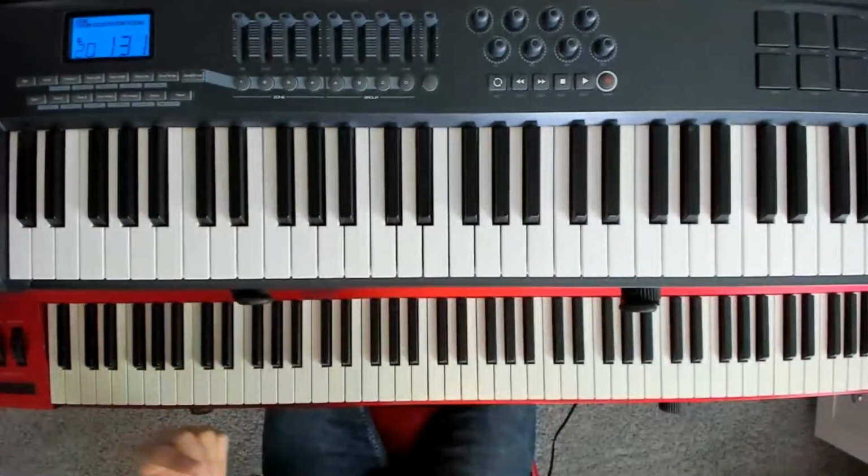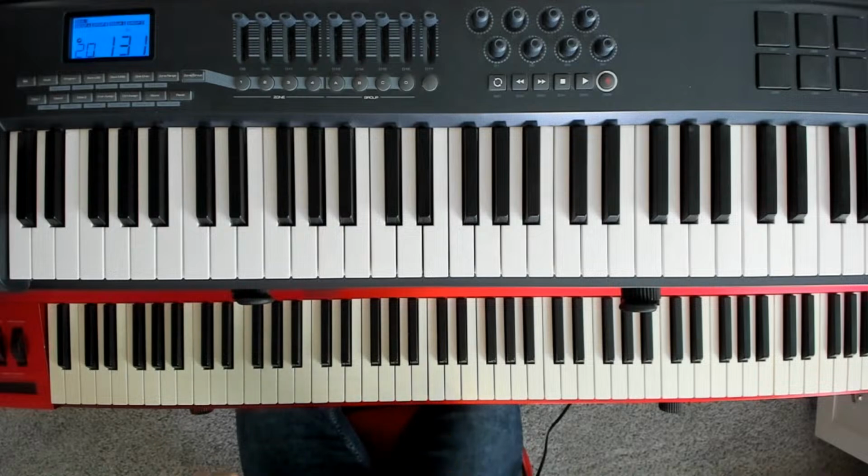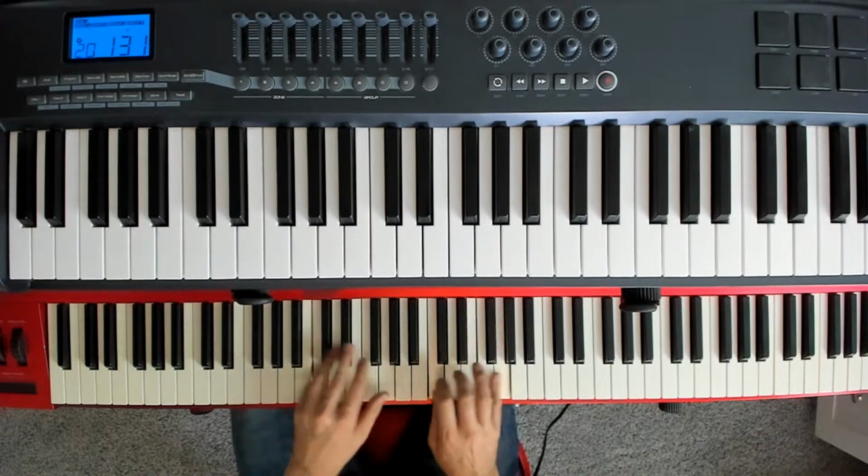I can go back to see if I want. I went from minor to major, but all I'm doing is using these patterns, chord progressions. This is how we start composing. It's very simple.